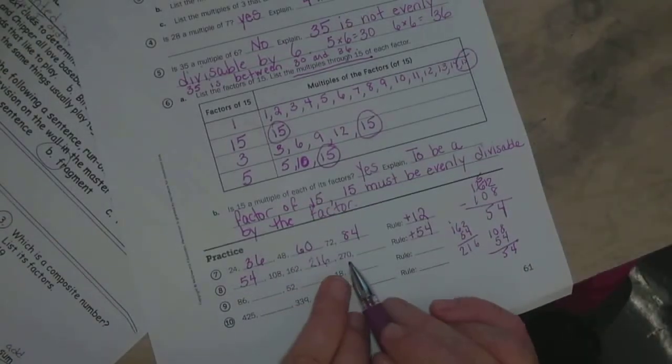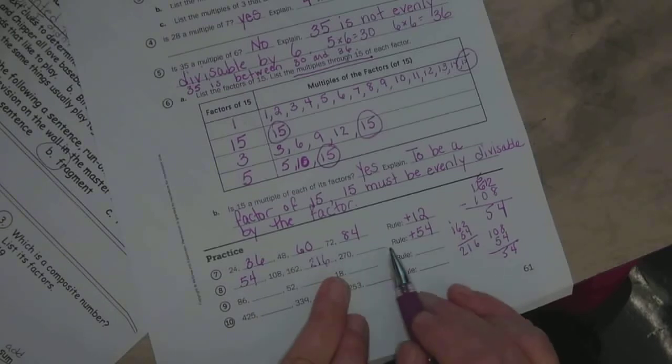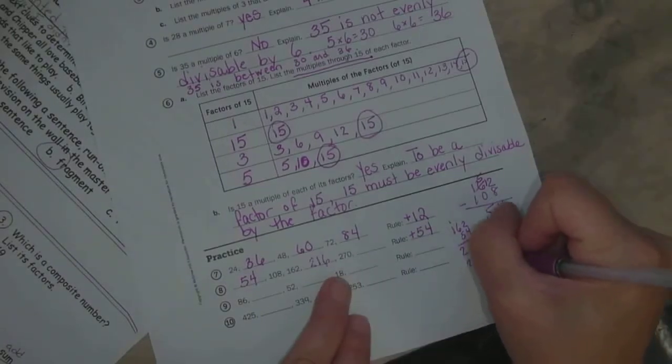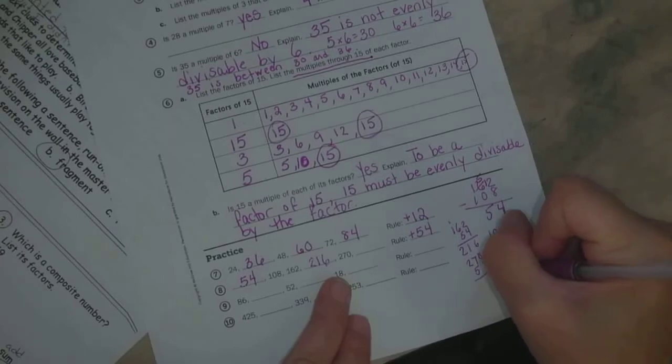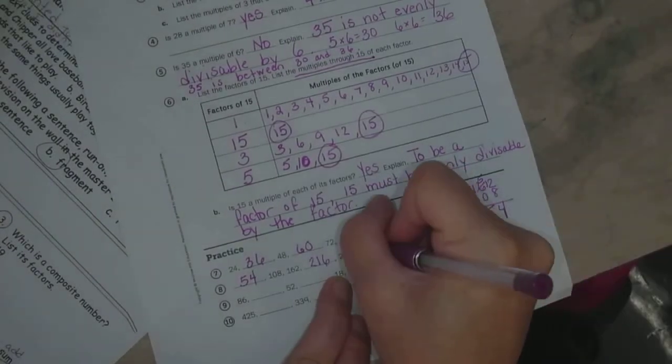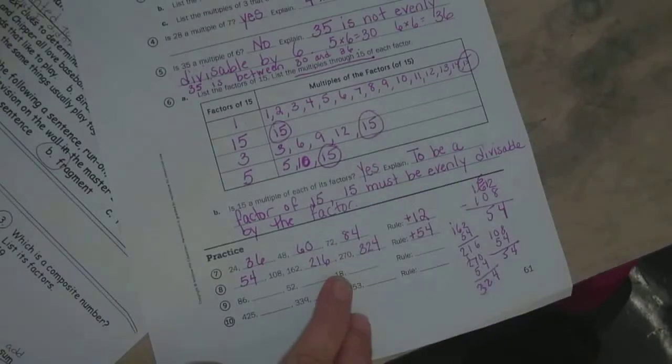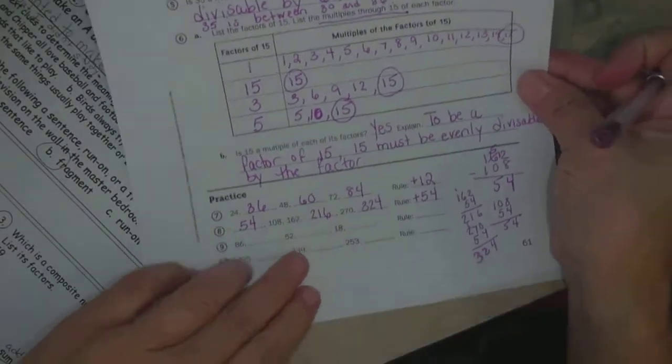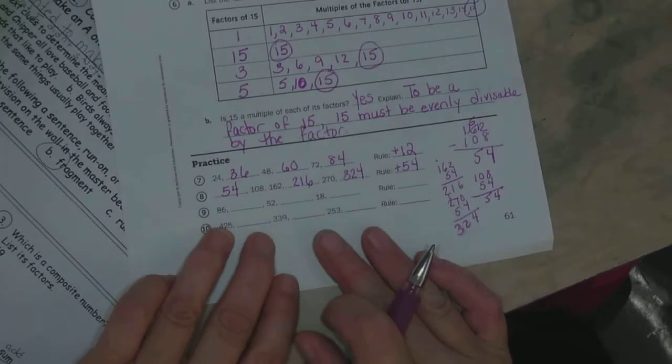216 plus 54 is 270. 270 plus 54 is 324. Okay, let's move on to the next one.